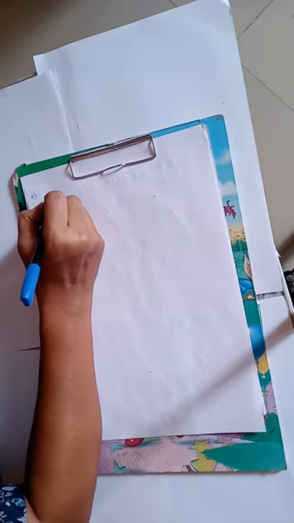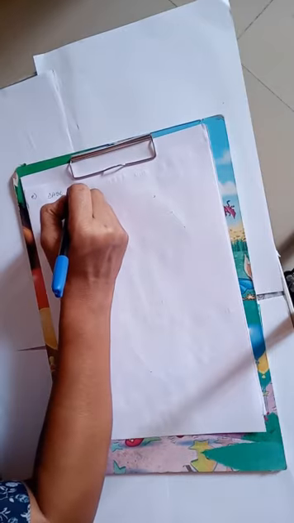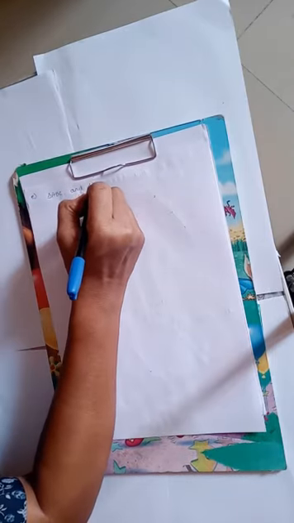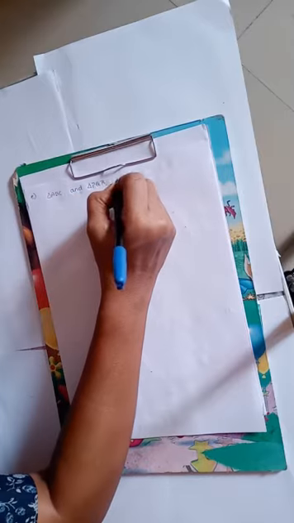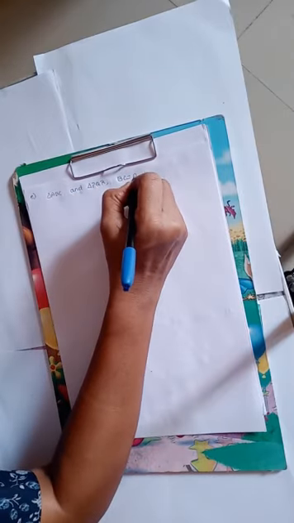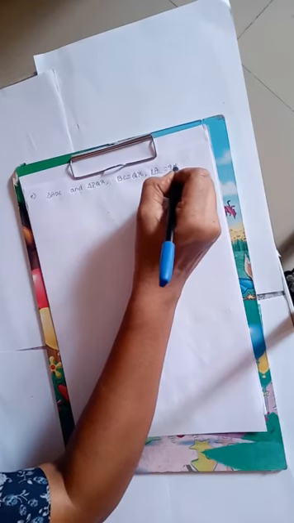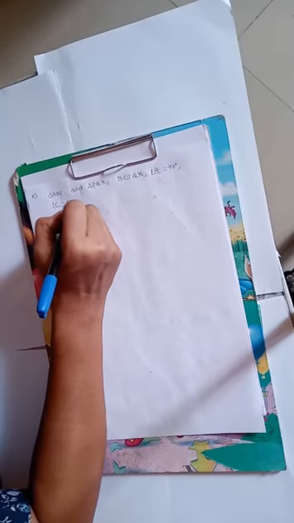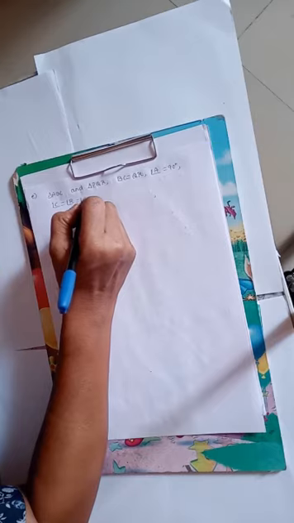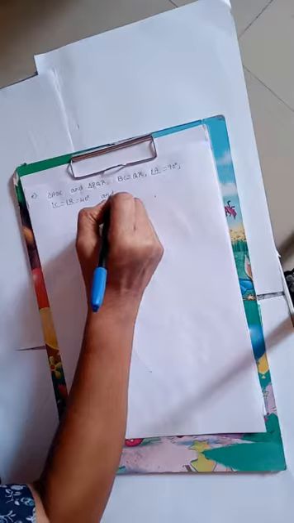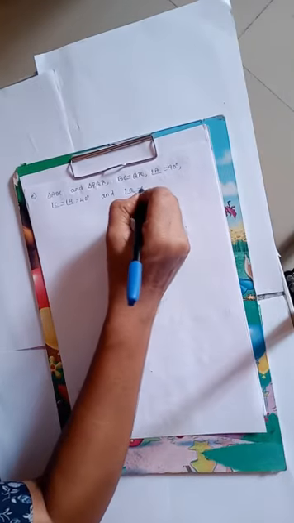That is triangle ABC and triangle PQR. BC is equals to QR, the given angle A is equals to 90 degree, and again the given angle C is equals to angle R is equals to 40 degree, and angle Q is equals to 50 degree, the given.